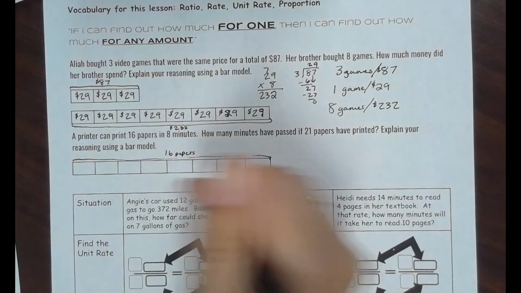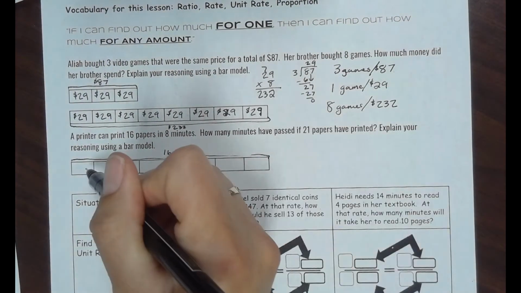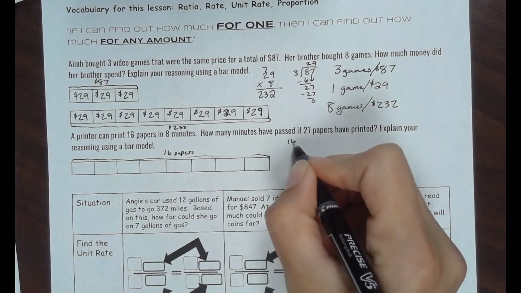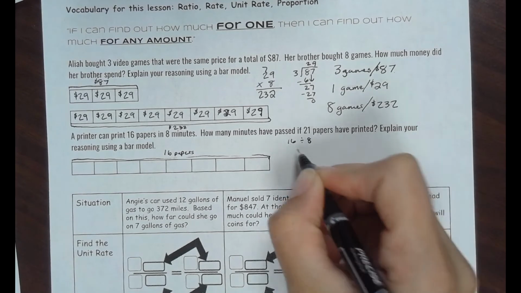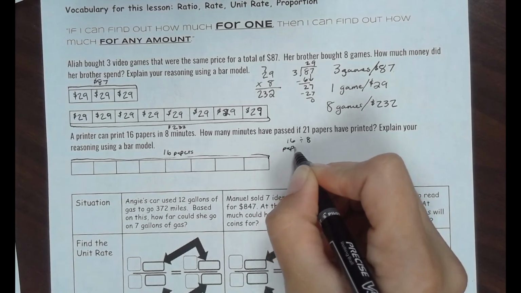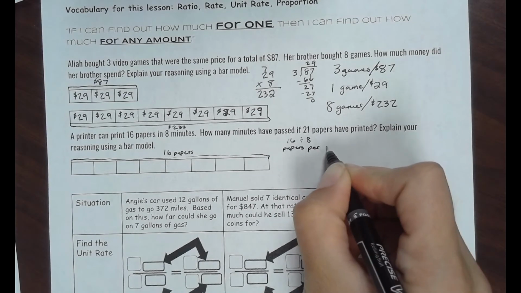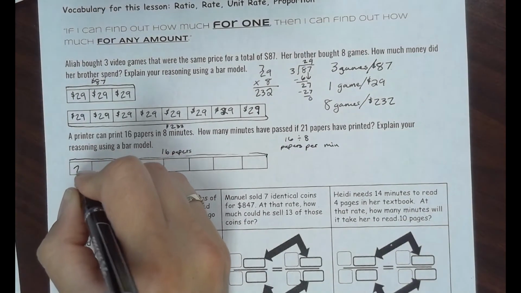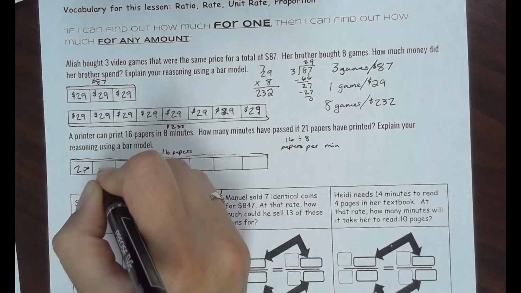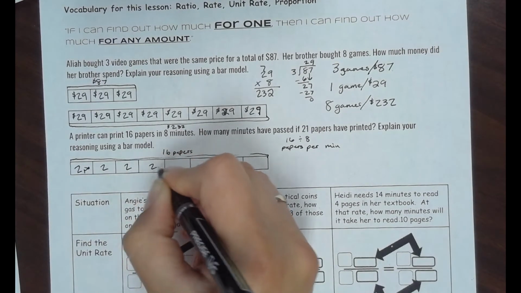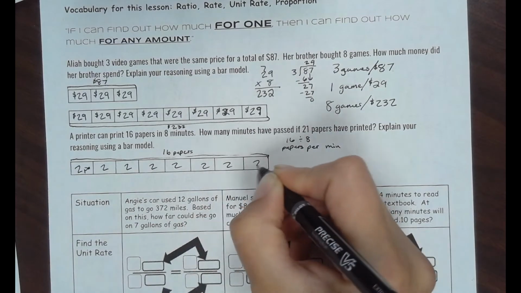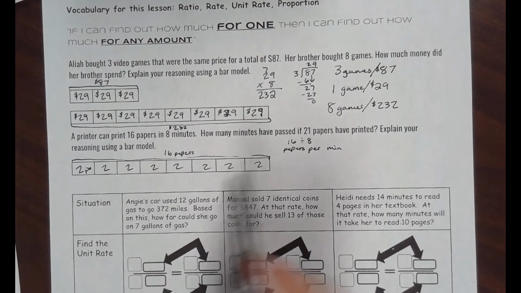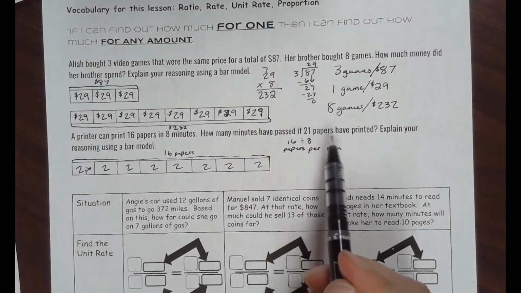So if all of this is 16 papers and 8 minutes have passed, how much would each one of these represent? 16 divided by 8, or papers per minute, right? 16 divided by 8 is 2, so that means I can do 2 papers here, 2 here, 2 here, 2, 2, 2, 2 papers. So 2 papers every minute. So, how many minutes have passed if 21 papers have been printed?